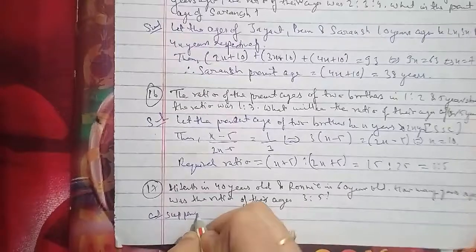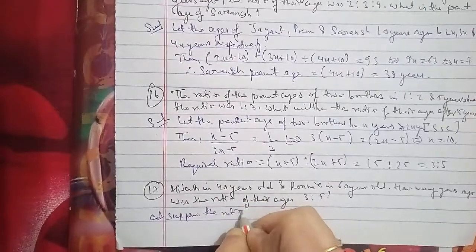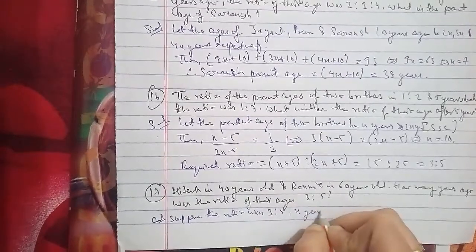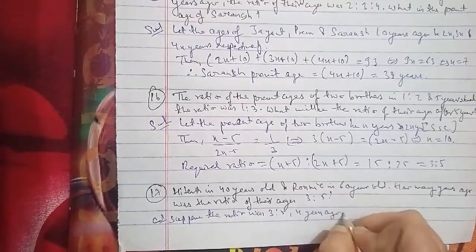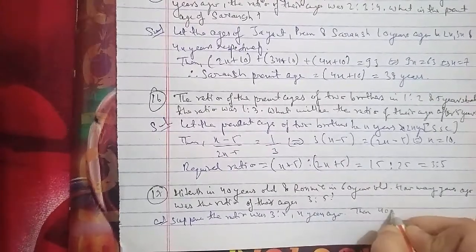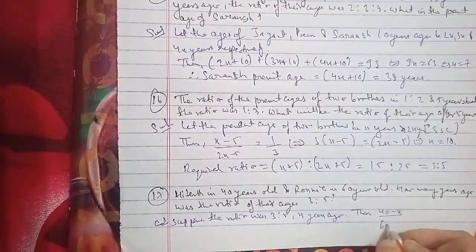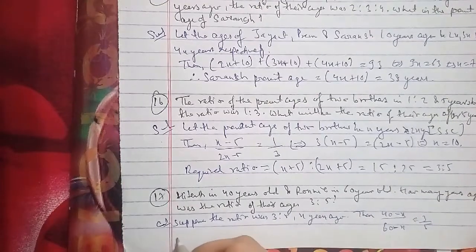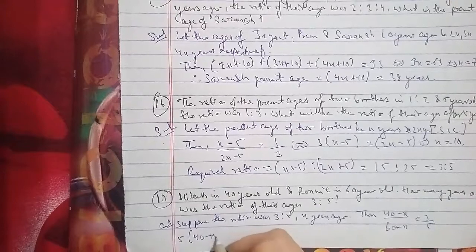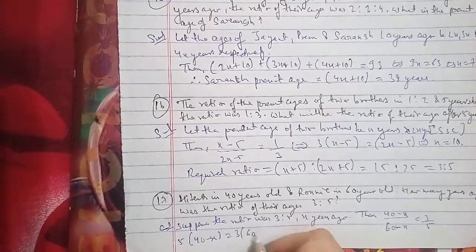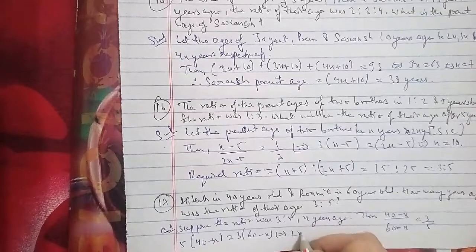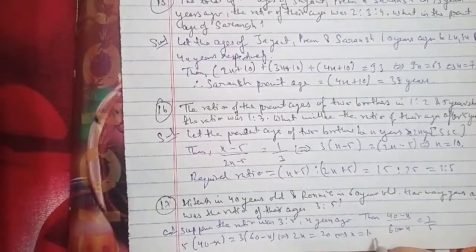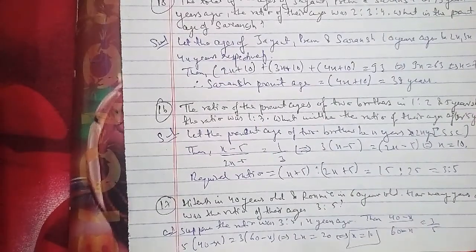Suppose the ratio was 3 ratio 5 x years ago, then (40 - x)/(60 - x) = 3/5. Then 5(40 - x) = 3(60 - x), that is 200 - 5x = 180 - 3x, so 2x = 20 and x = 10. So we get the answer x = 10. That will be the right answer for this particular question as well.